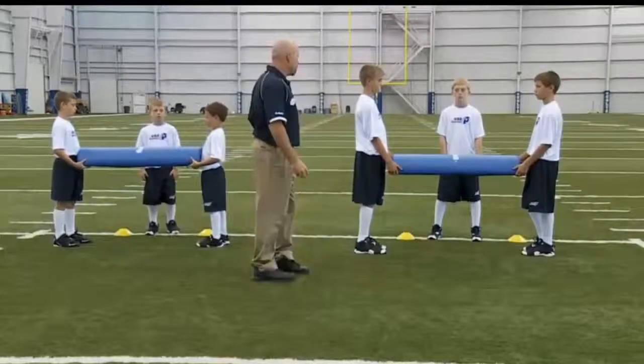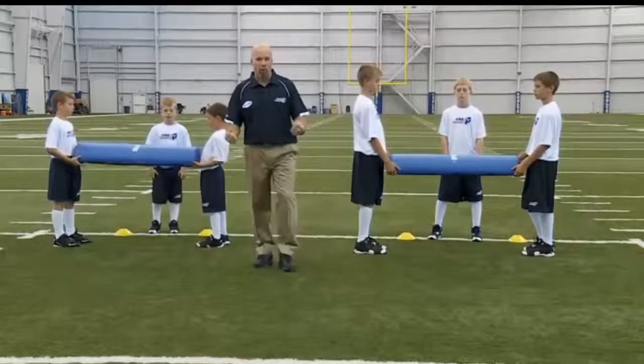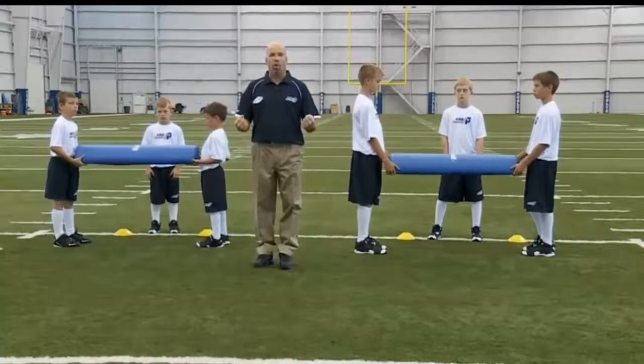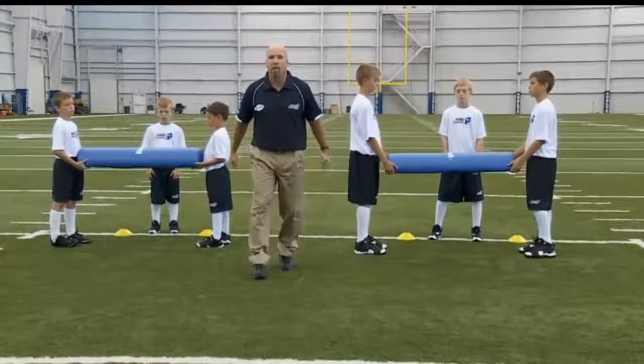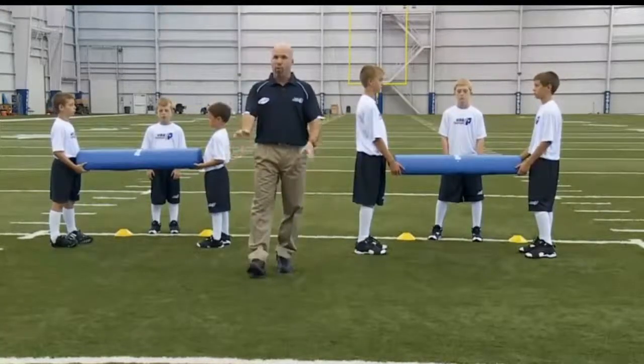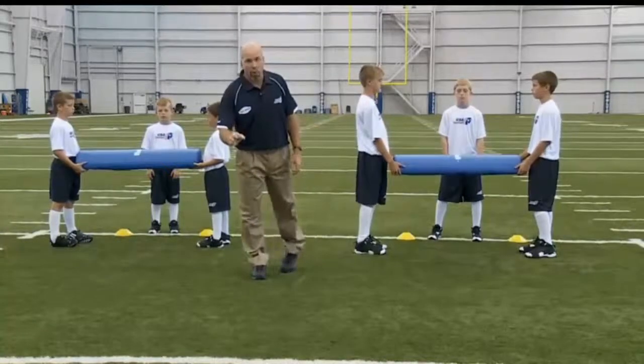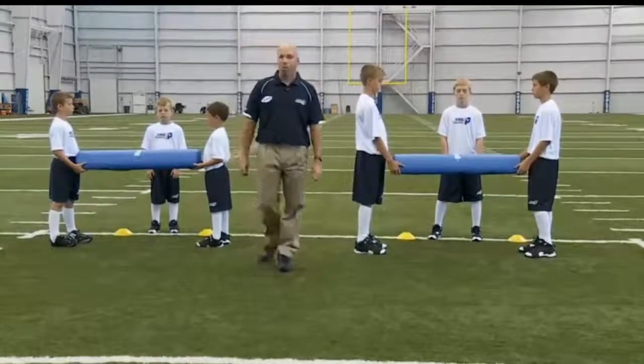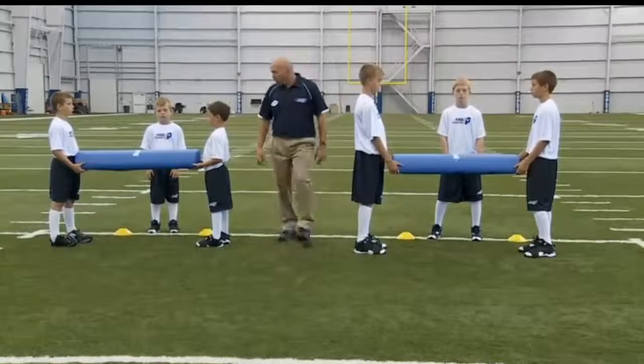On my command now, the tacklers are going to take both of their hands and they're going to rip. They're going to aggressively rip and snap their hands and their hips at the same time and come up underneath the pad, and they're going to finish off the drill. And that's important. We finish off the drill with good 4 hard steps at the end of the drill. Okay? So let's go ahead and work on this.